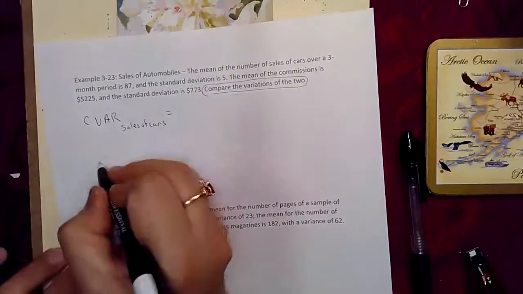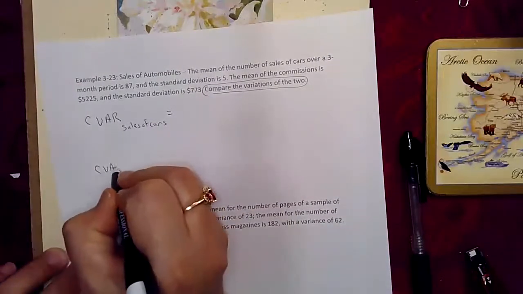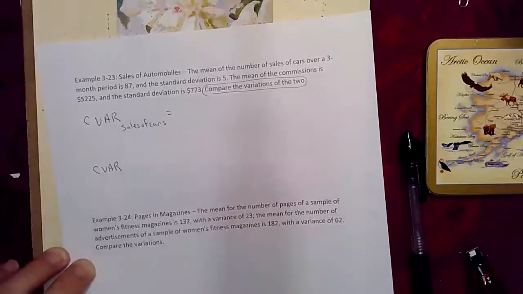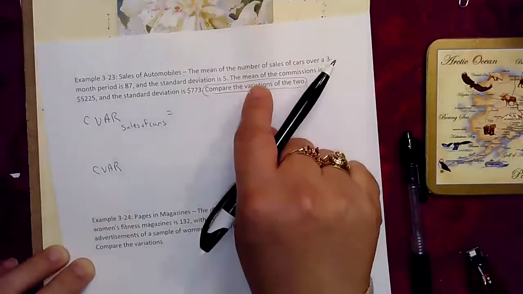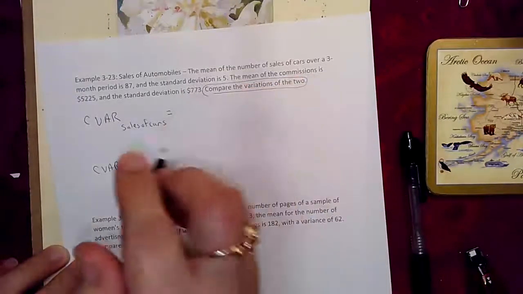The other CVAR that we're working with, because we're going to have to do 2 computations, after we do the sales of the cars, I'm going to label as commissions.